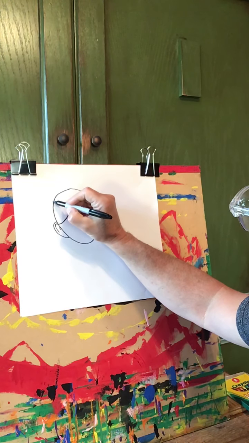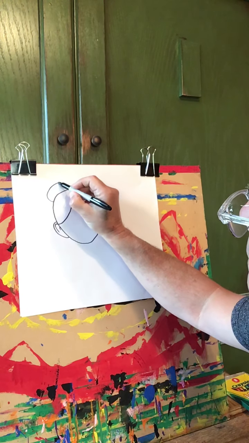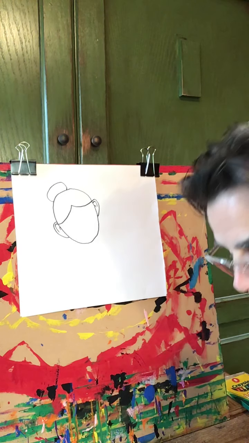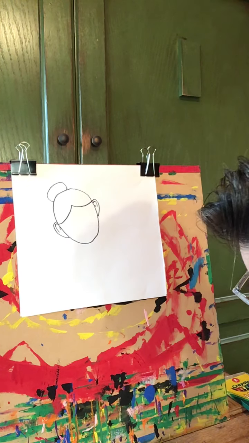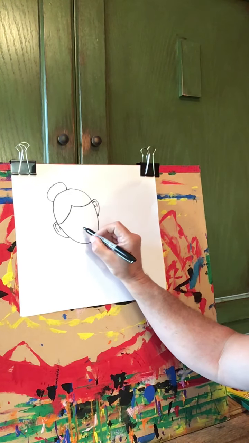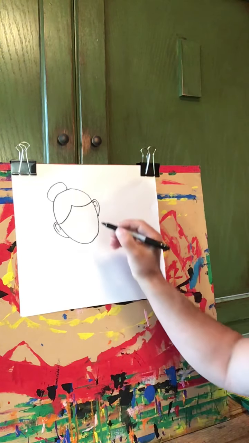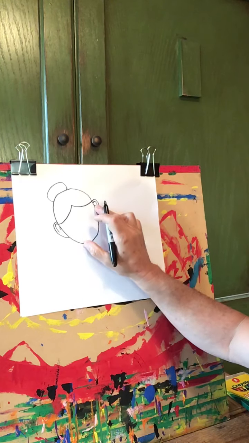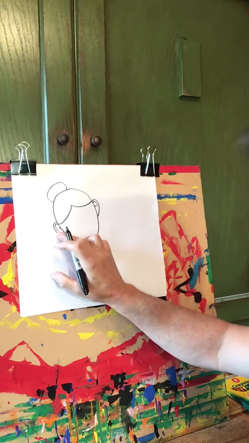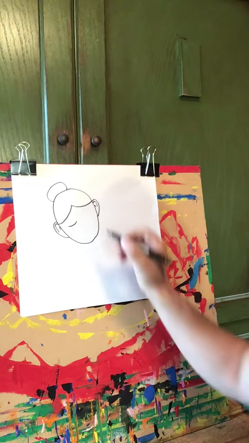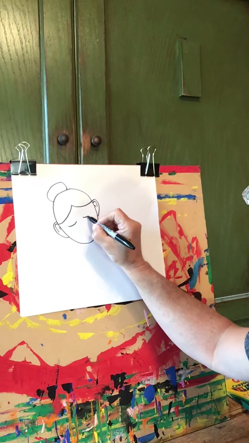So I'm going to do a bun up on the top of her hair up there. Okay? Now, right in the center of the face, right level with the middle of the ears, I'm going to do kind of an upside down rainbow and an upside down rainbow.